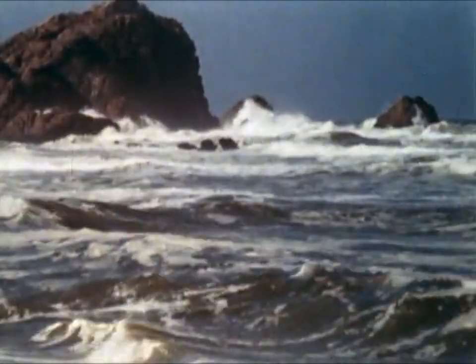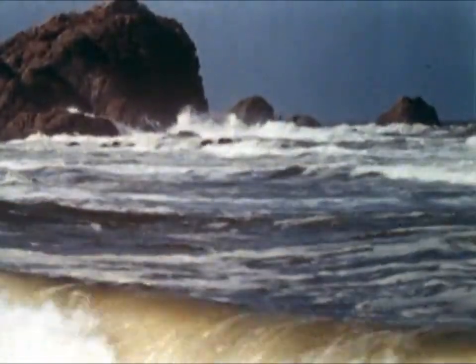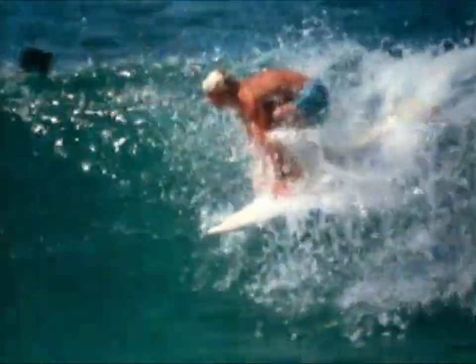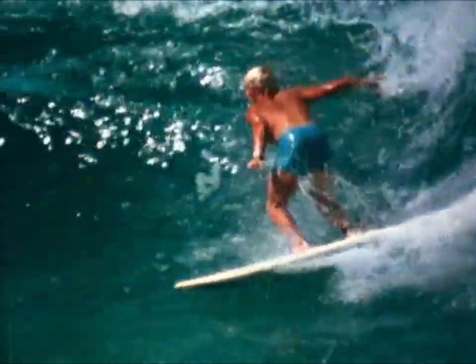But all waves do carry some energy, and most of it is released against the shore, and sometimes in a wild ride down a wave.